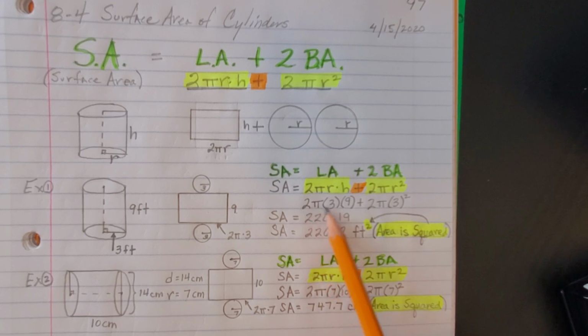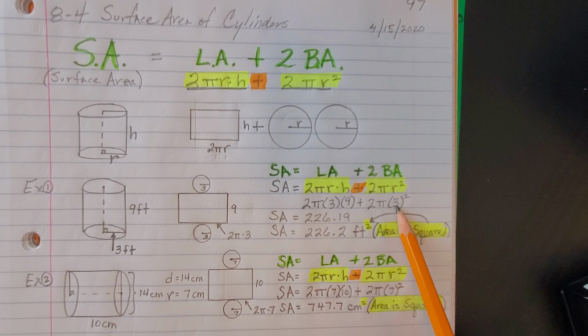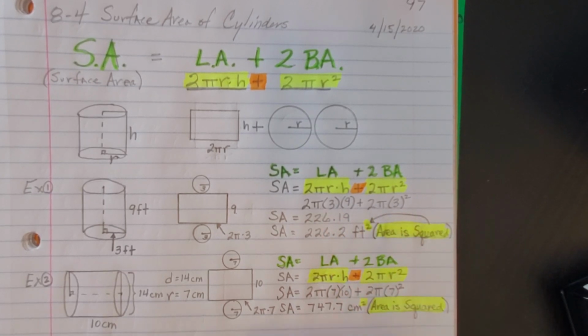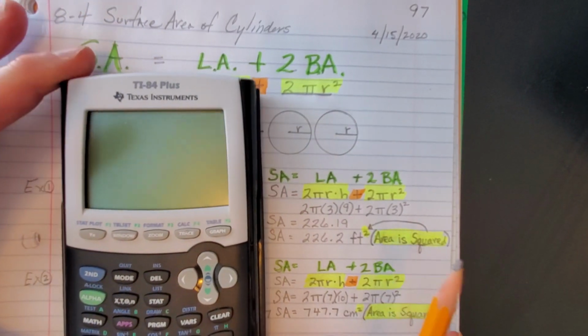Okay, so you substitute in the 3 for r, and the h is 9. And then you substitute 3 in for this r. Then you work that out with your graphing calculator, whatever calculator you have.